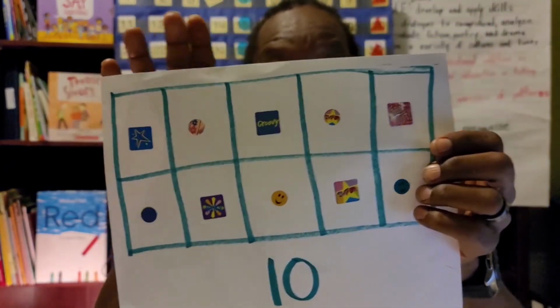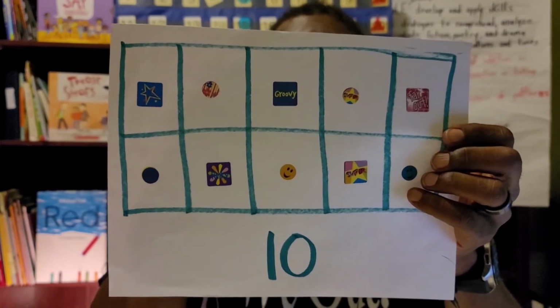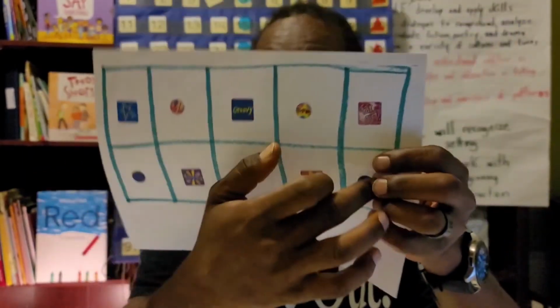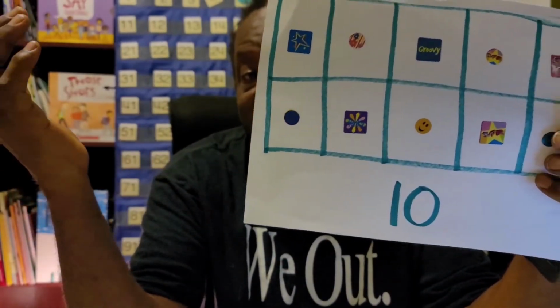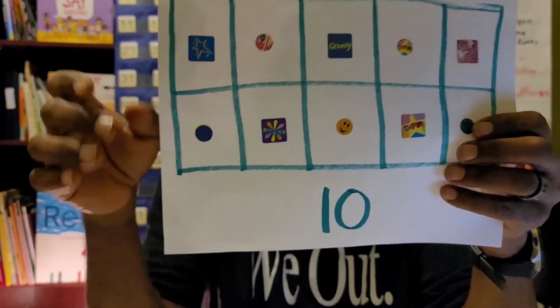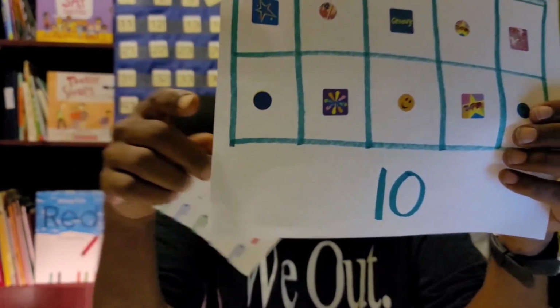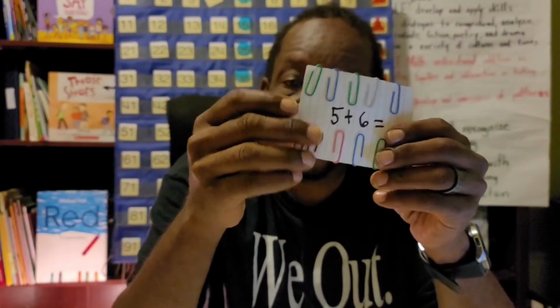5 plus 6. You know how you can figure that out? Remember when you had 10 frames, right? And this one does have 10 boxes. We have 10 frames and 5 at the top and 5 at the bottom. They're all full, correct? So we know if we have 5 and 6, we have at least 10 plus one more would give us 11.